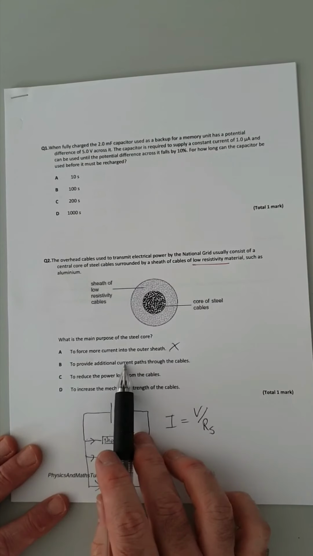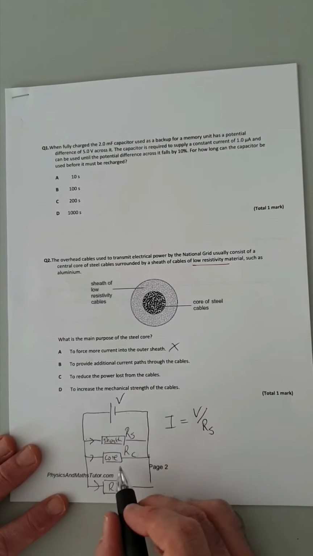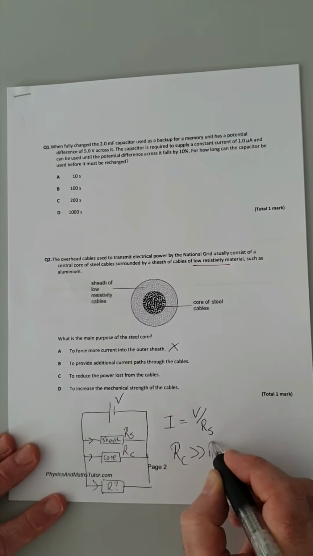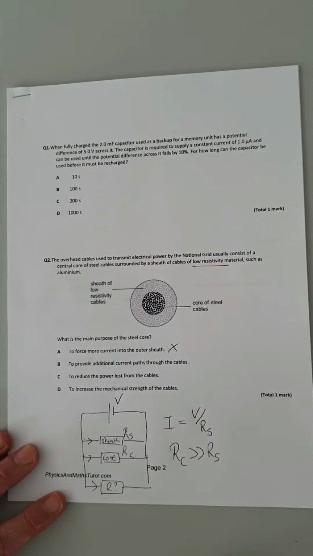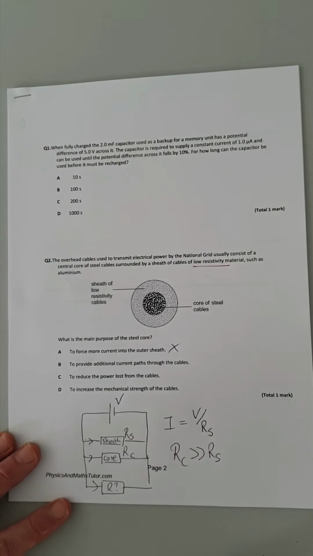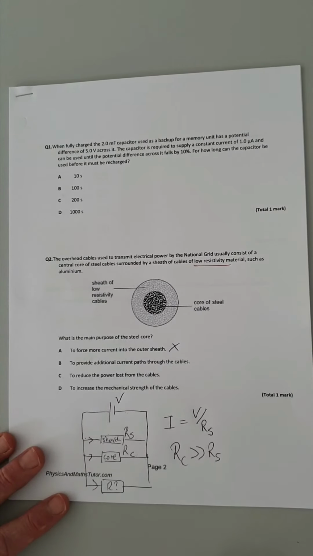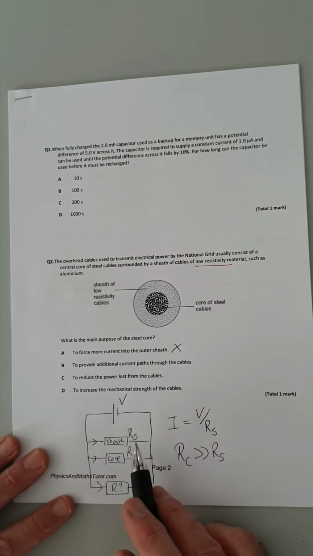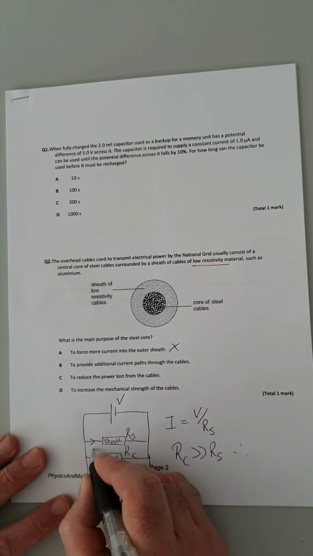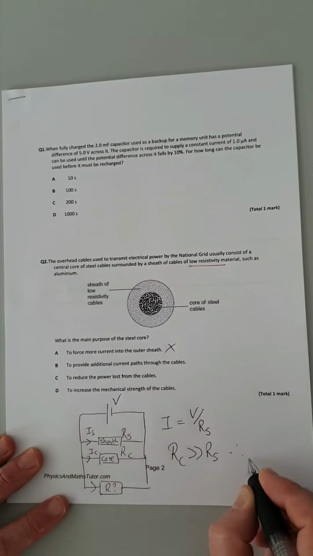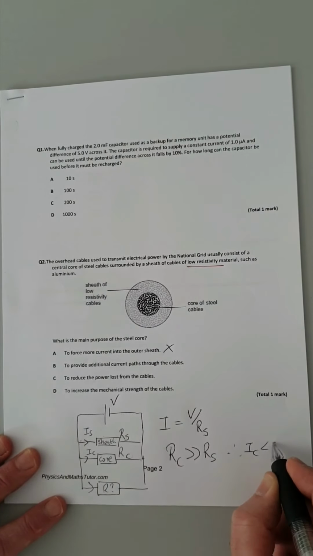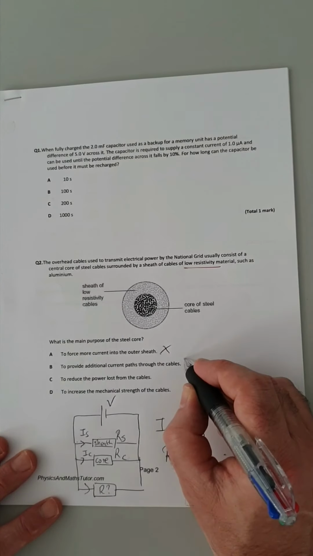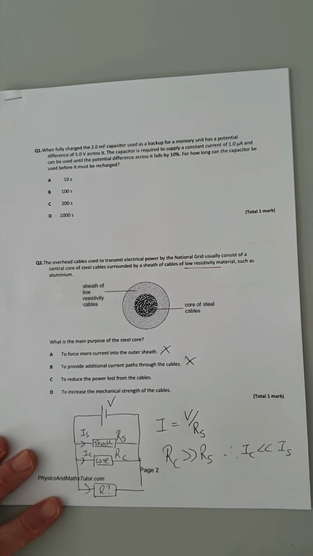The second one says to provide additional current paths through the cables. This is true, but RC is very, very large. We could consider it to be so large that it's effectively infinity compared to the resistance of the sheath. Therefore, any current that goes through the core is very, very small and makes very little difference. So this is not going to be any sort of advantage.